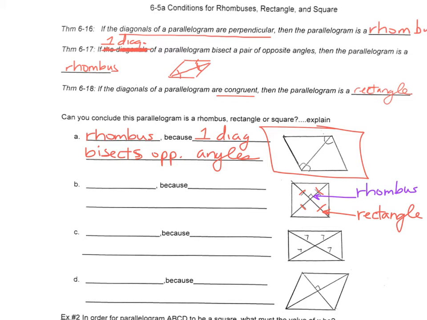So this one is a square because diagonals are congruent, okay, that's making it a rectangle, and diagonals are perpendicular, making it a rhombus. Okay. Questions on that?